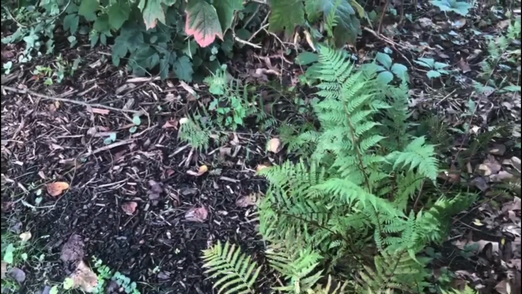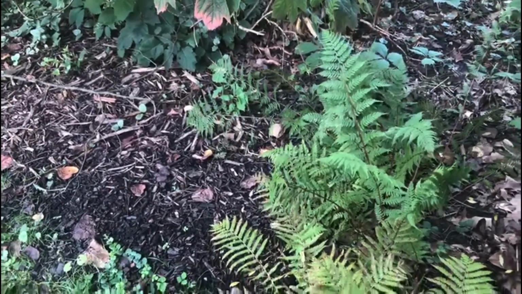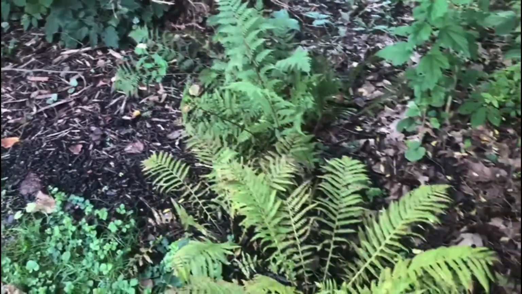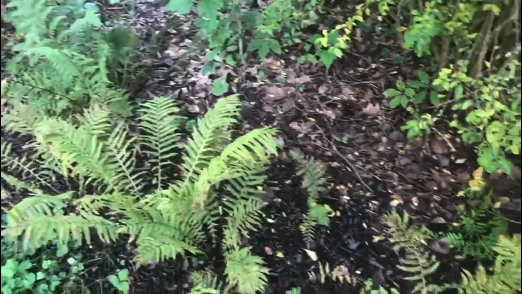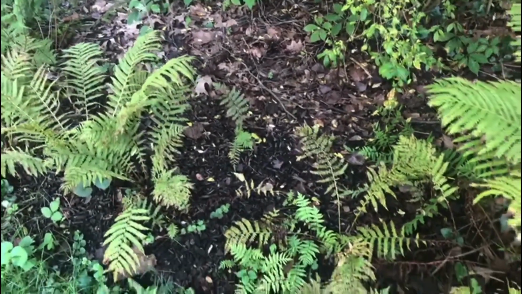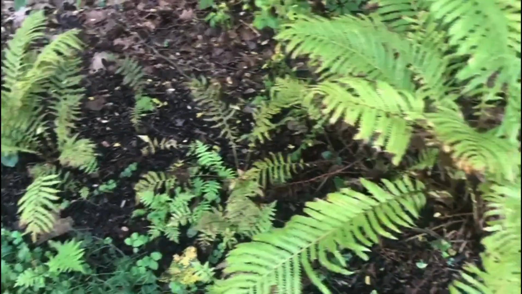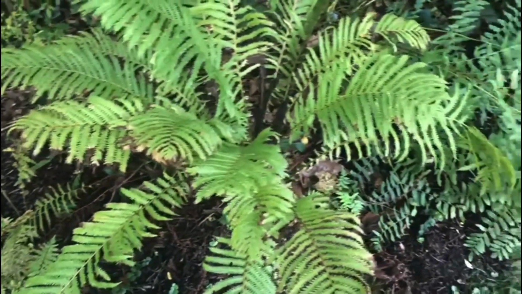Now, in this garden, I try every other year to put mulch down around the ferns so that the mulch will help keep the moisture in and contribute nutrients to the soil for the ferns.